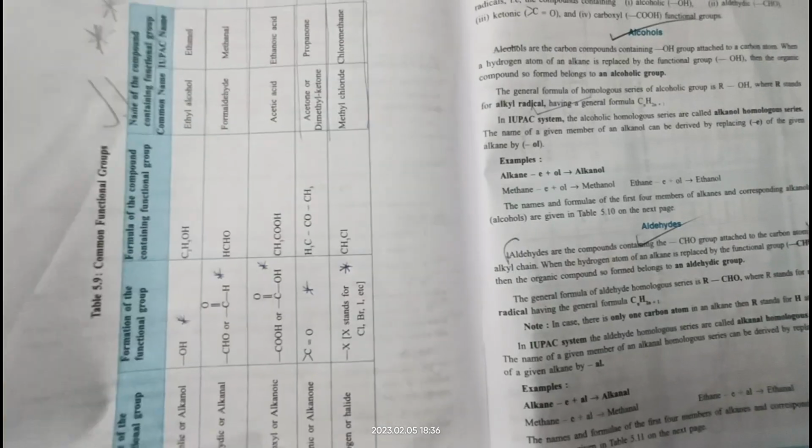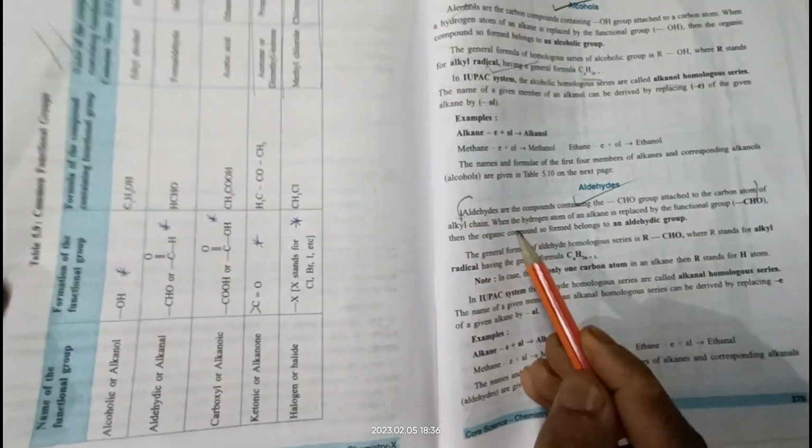Next page, page number 373, go through the definition of functional group. The next part, this table is given. This table is very important. Every year, 1 or 2 questions used to come based on this table. Next, what are alcohols? Their IUPAC system name and its general formula. Aldehyde, same thing. What are aldehydes? Its general formula and its name in IUPAC system.